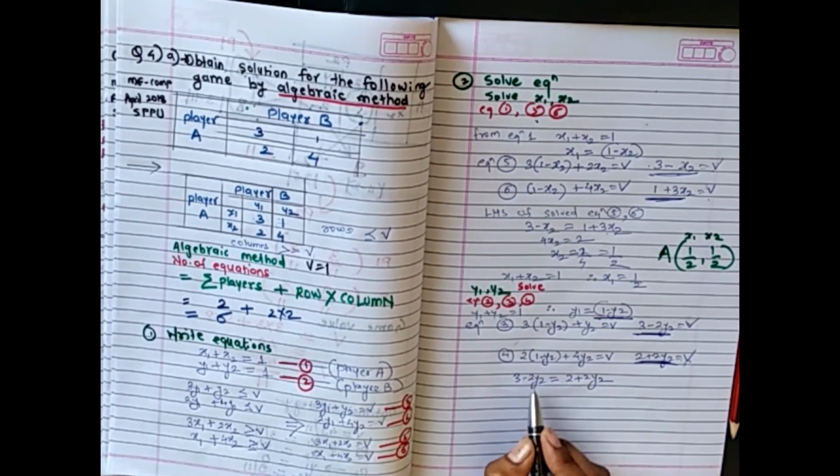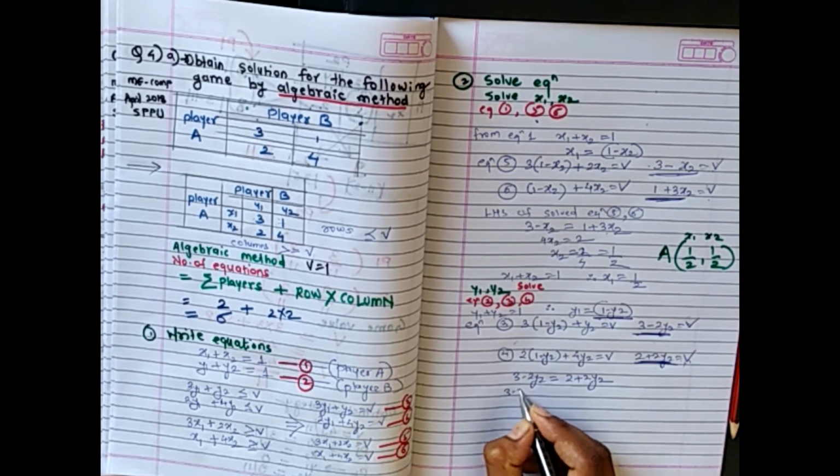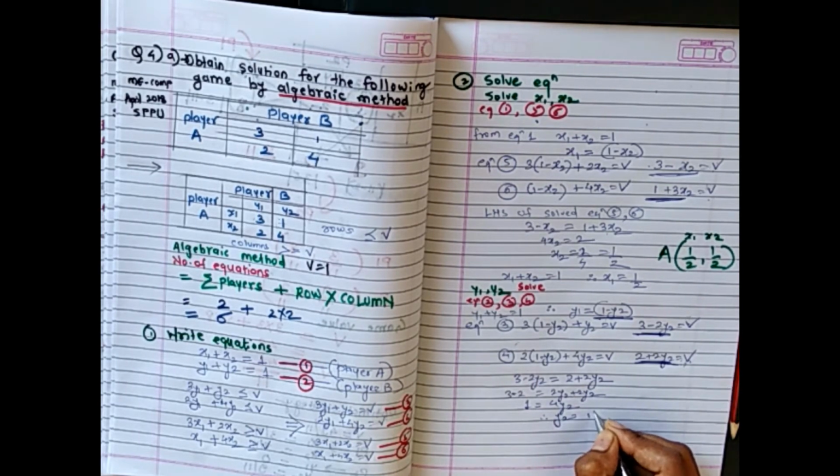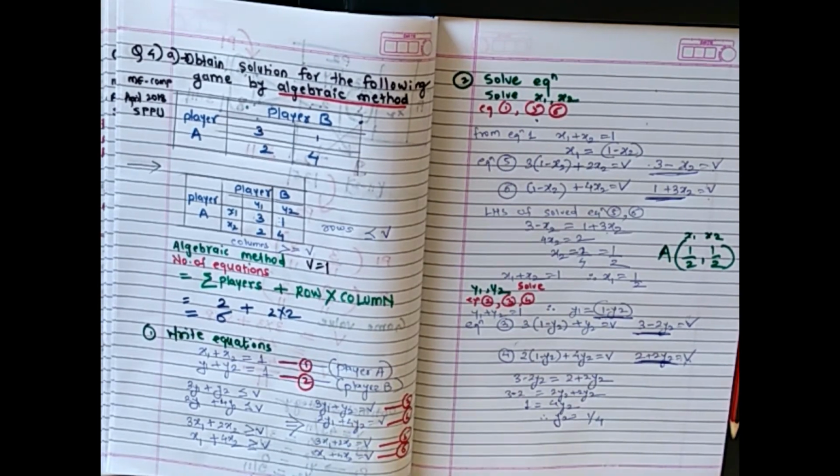When we solve this, 2y2 will go here and it will become 4y2, and 2 will come here, 3 minus 2, so it becomes 3 minus 2 is equal to 2y2 plus 2y2. It becomes 1 is equal to 4y2, therefore y2 will be 1 by 4.